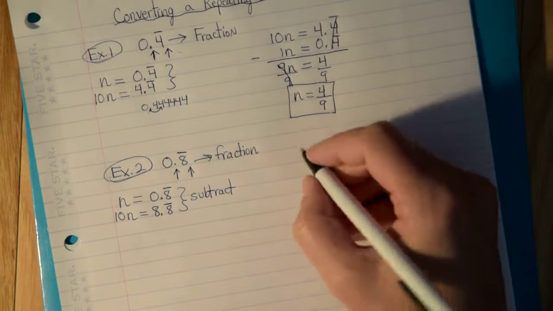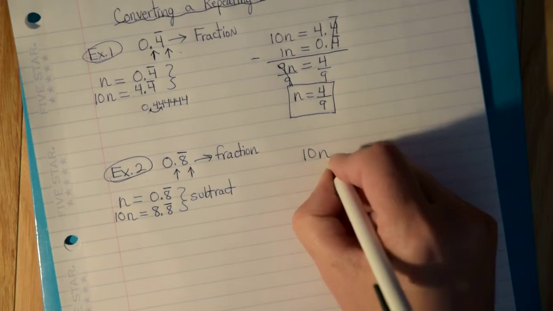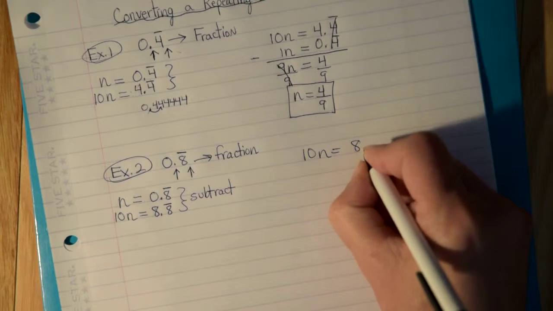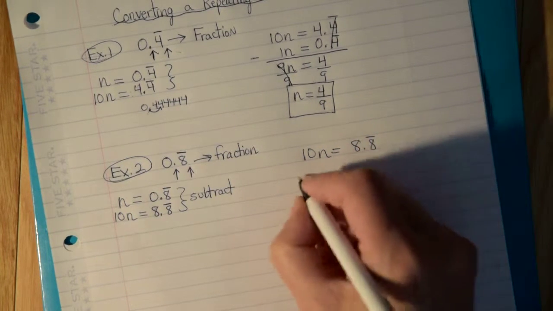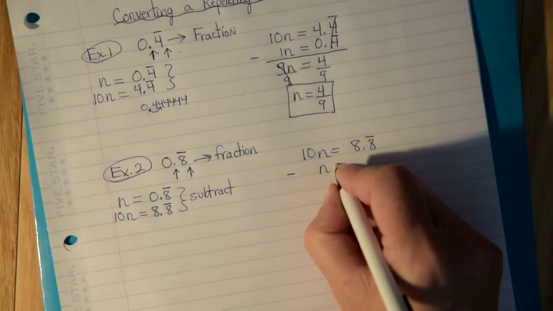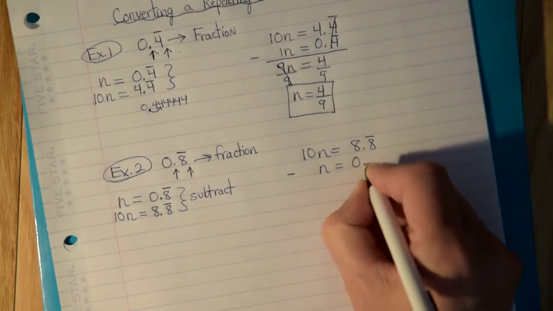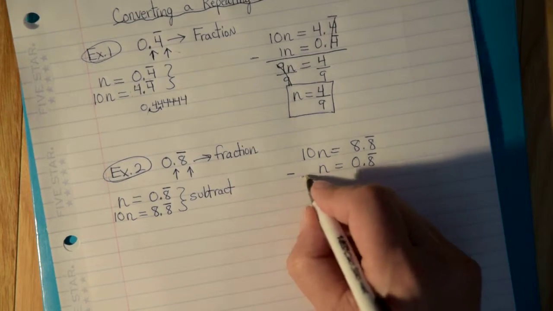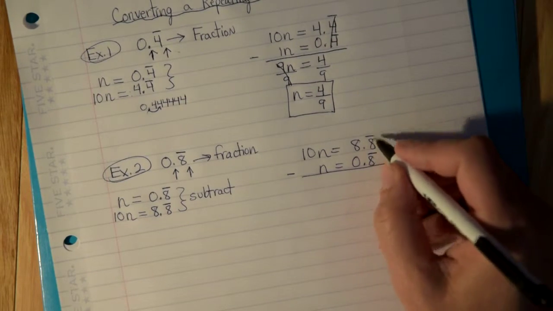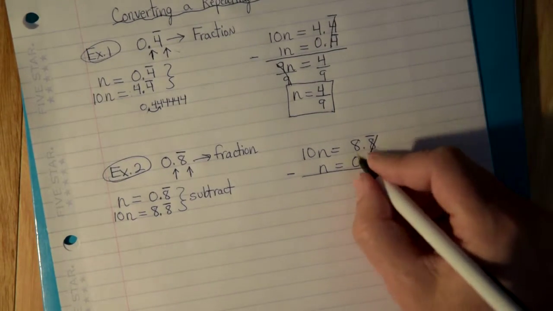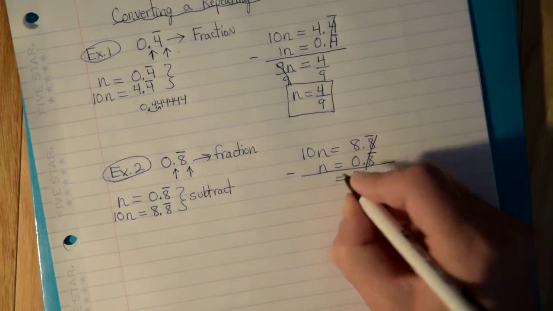Take the larger equation, put it on top. Subtract the smaller one. And then my repeating units should cancel out, and they do. 8 minus 0 is 8.